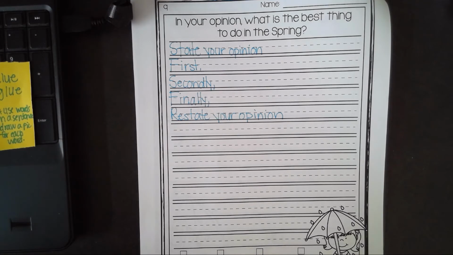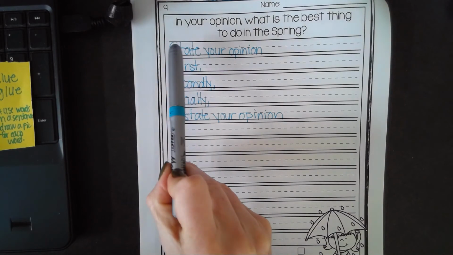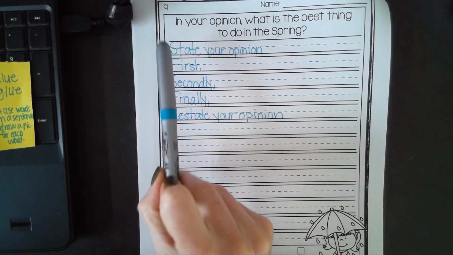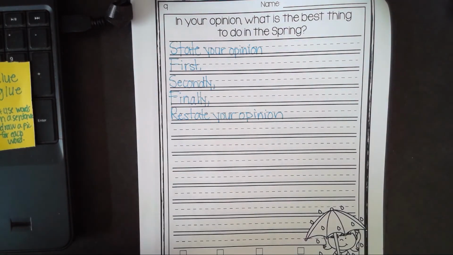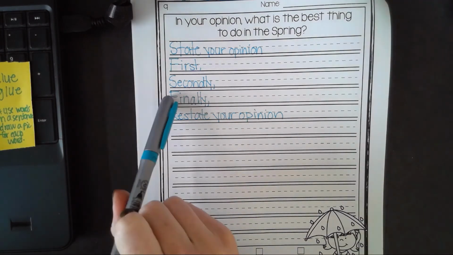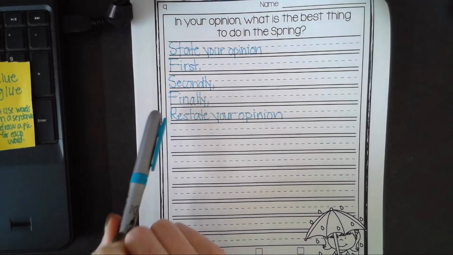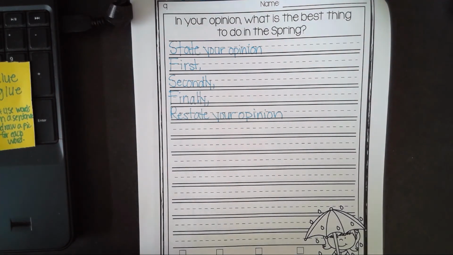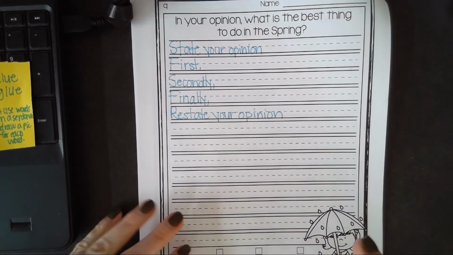Okay? And don't worry if you don't finish this all in one day. Boys and girls, usually when we write an opinion piece in school, it takes us a couple of days. So you can even start with your opinion and maybe 1 or 2 reasons. And then the next day you can go back and do your last reason and rewrite your opinion. Okay, so just take your time with that.